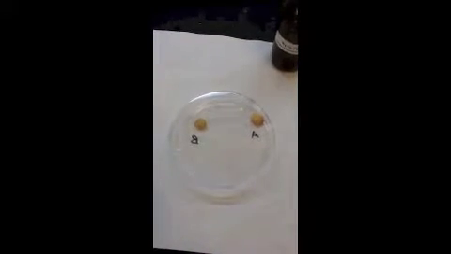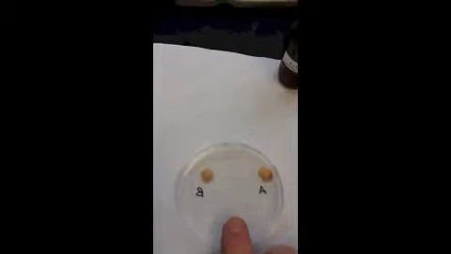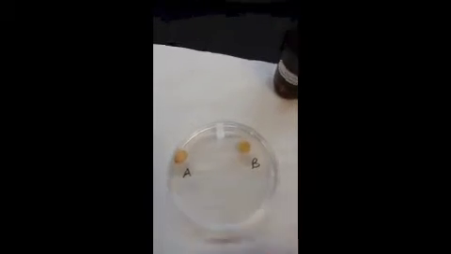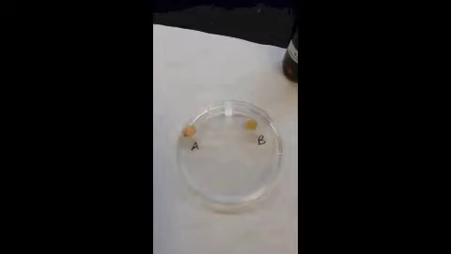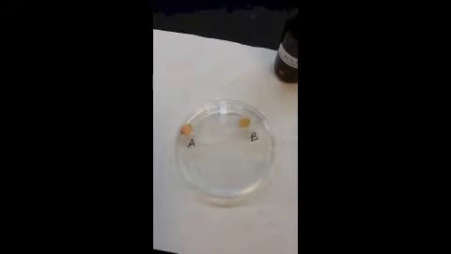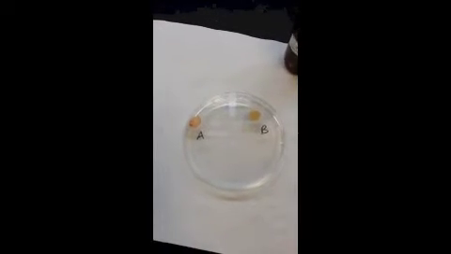Okay, so we're now at 15 minutes since we started this. So I'm going to just turn these over. Hopefully they stay put. Okay, so what you're going to want to look at is whether or not we've got color development in A versus B. Okay, so that's 15 minutes. We'll check back in on it again in about another 15 or so.